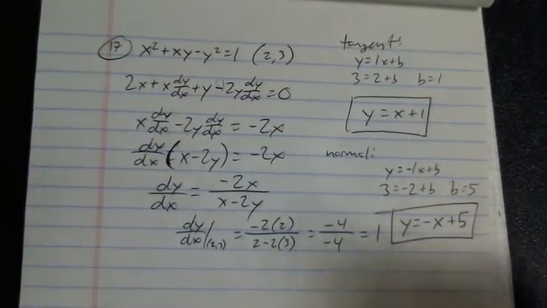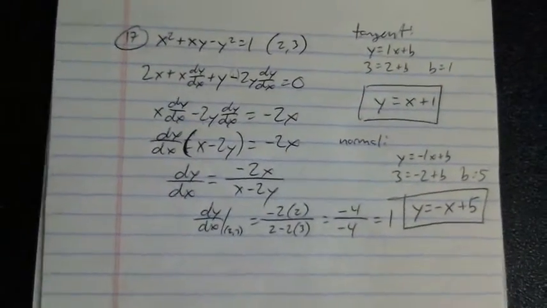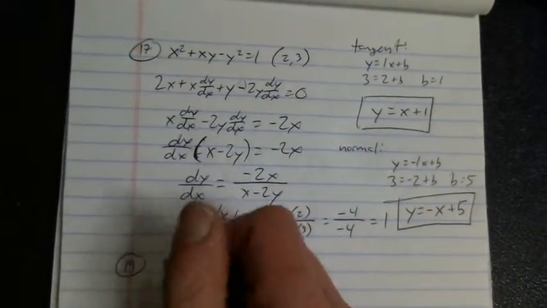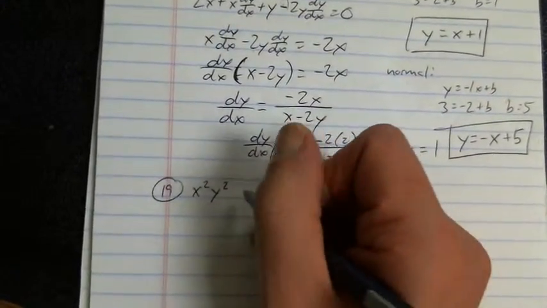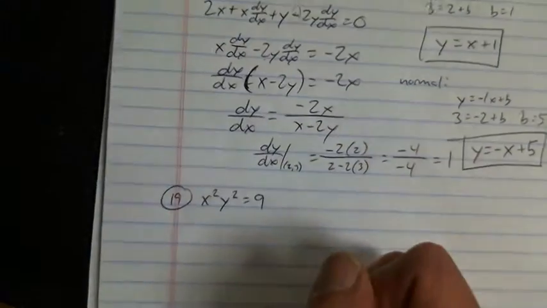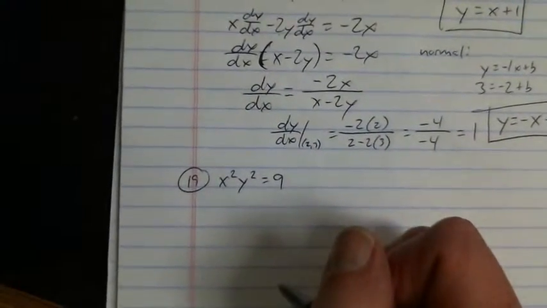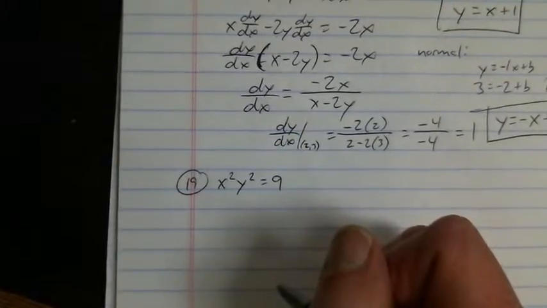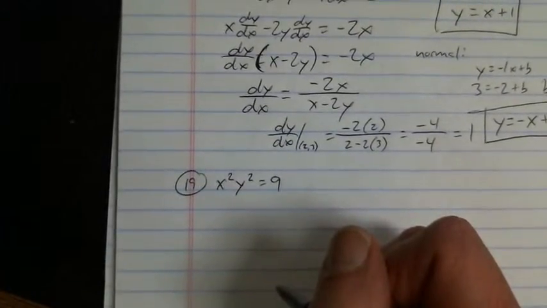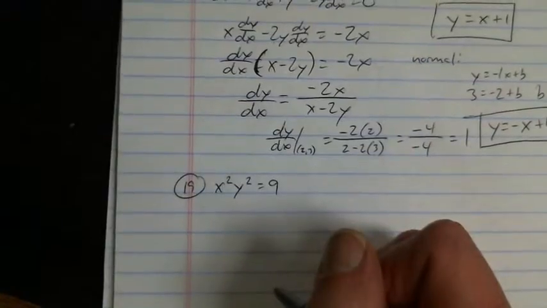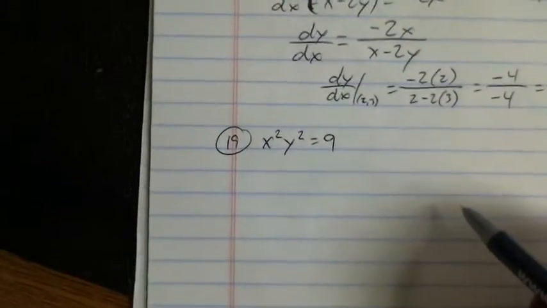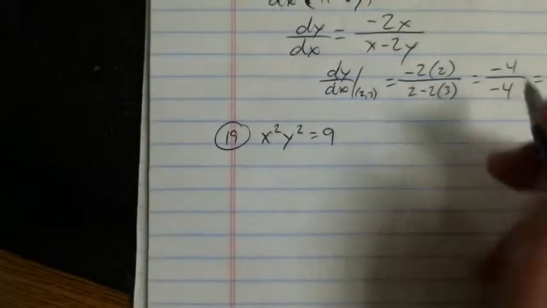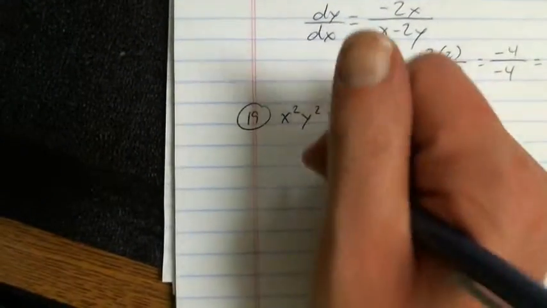All right. Number 19. x squared y squared equals 9. I wonder what that looks like. x squared times y squared equals 9. Well, we'll figure out the parametric version of this as extra credit later. But for the meantime, we'll just take the derivative and do as we're told.